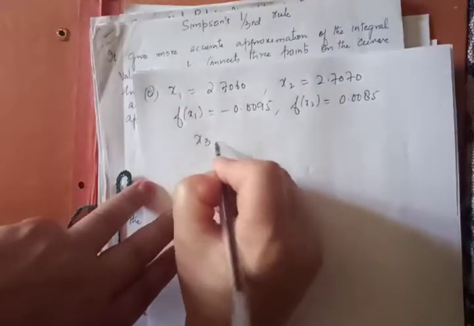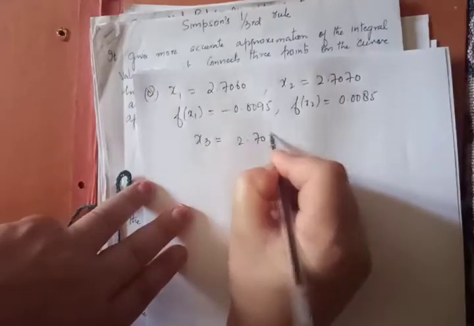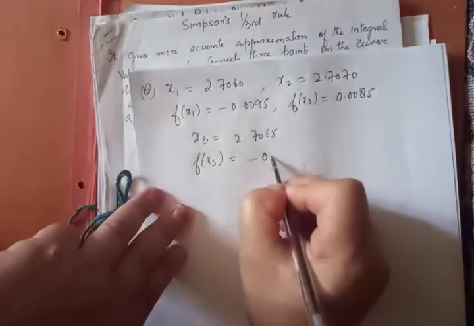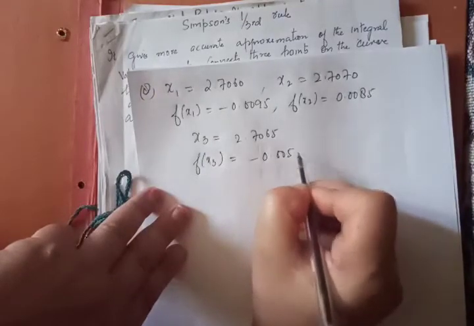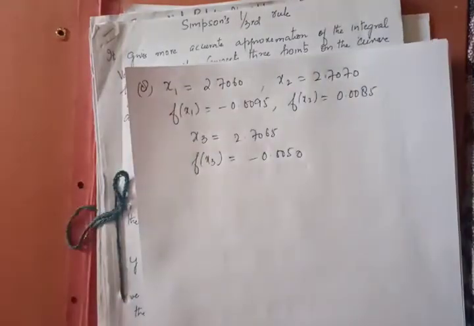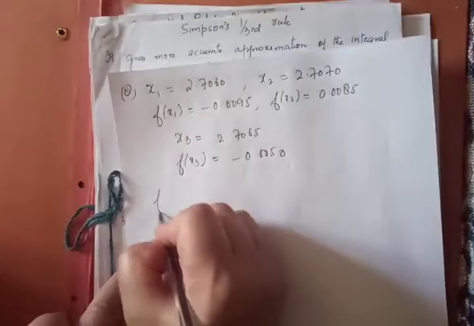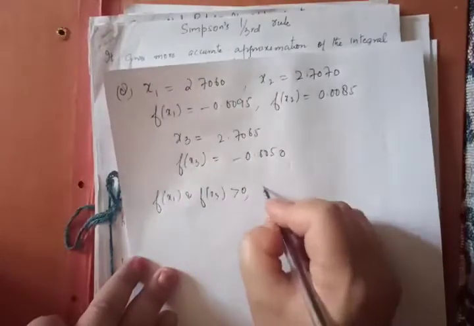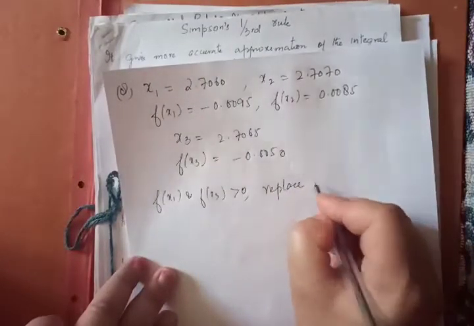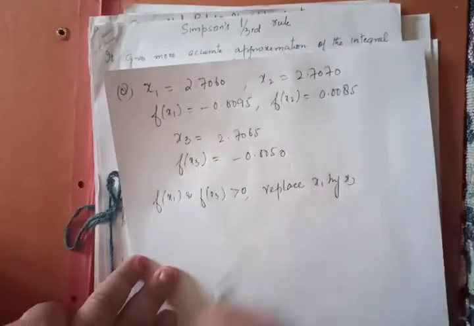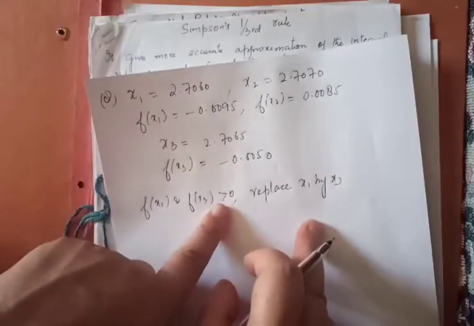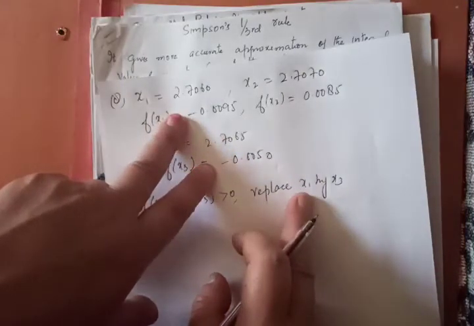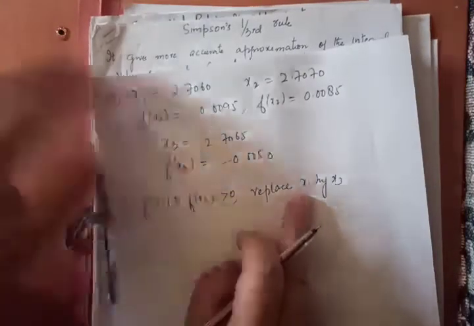Okay, then x3 will be equal to 2.7065. f of x3 will be minus 0.0050. So f of x1 and f of x3 is greater than 0, so replace x1 by x3. अगर आप इस ग्रेटर देन से परेशान होते हैं तो आपको देखना है कि अगर साइंस सेम है तो हमें x1 को रिप्लेस करना है, अगर साइंस ऑपोजिट है देन वी रिप्लेस x2.